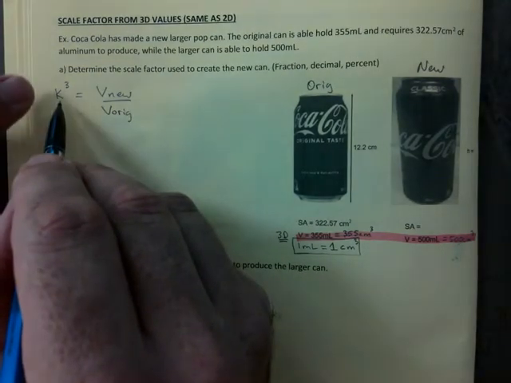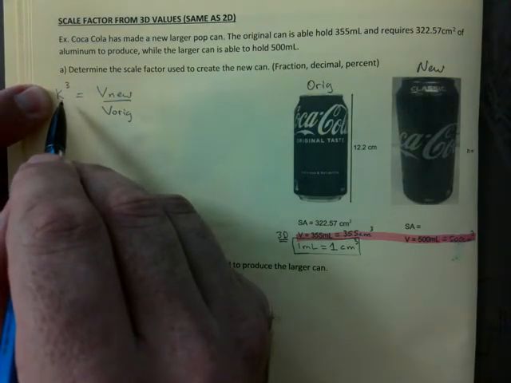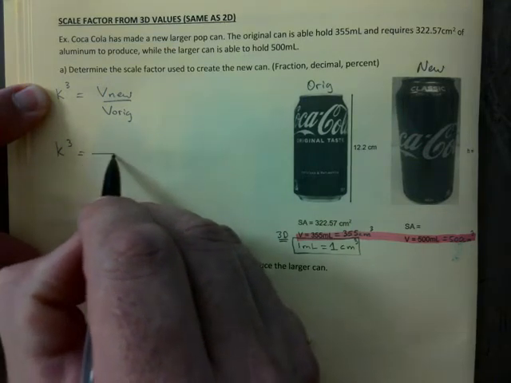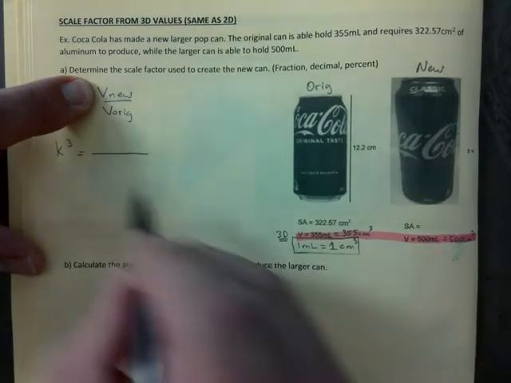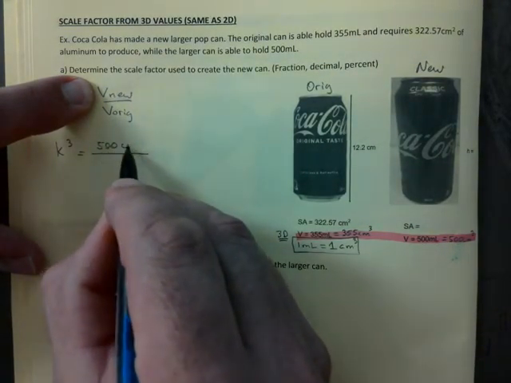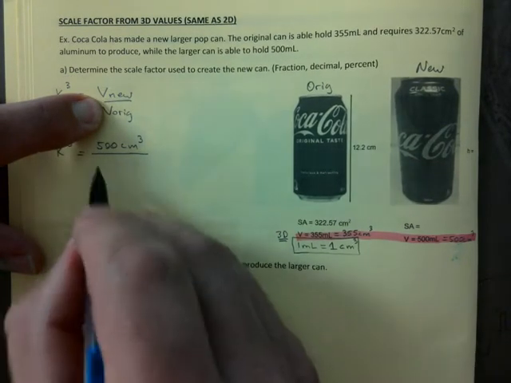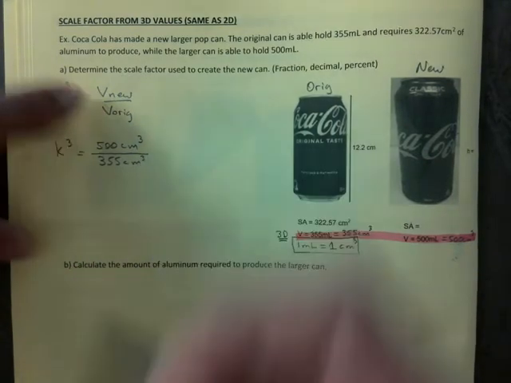So I'm going to say, okay, do I know my scale factor? I don't. Okay, so I'm going to keep it like that. I know both volumes, correct? Volume of the new is 500 centimeters cubed. Volume of the original is 355 cubed.